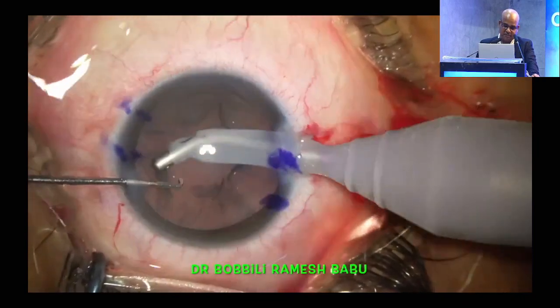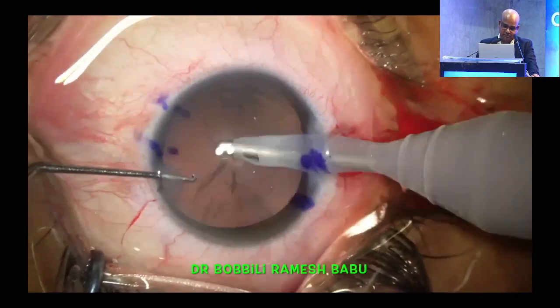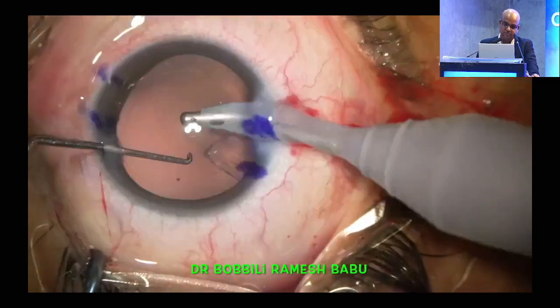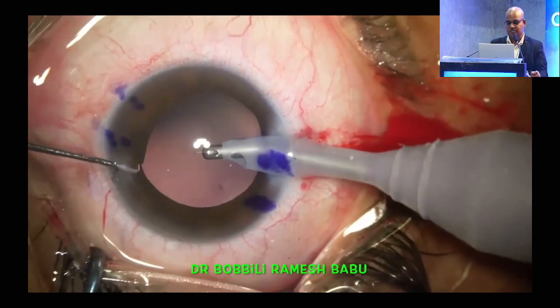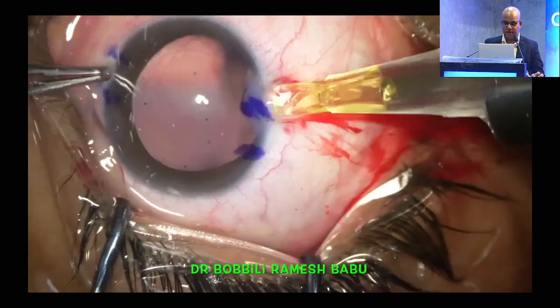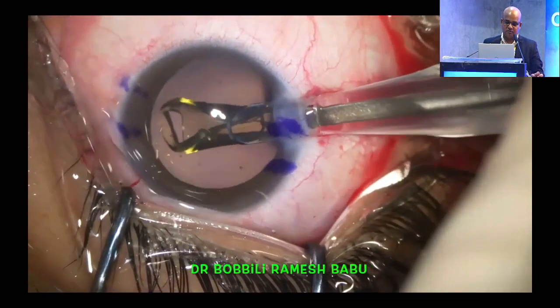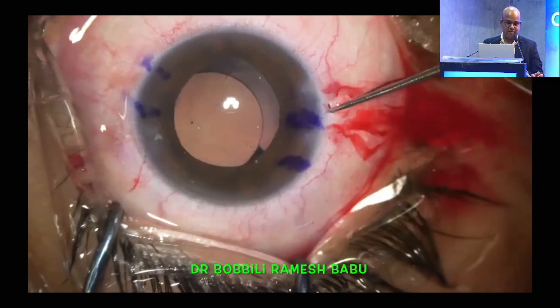Cortical aspiration is being done with coaxial IA. Then the IQ toric IOL will now be implanted.